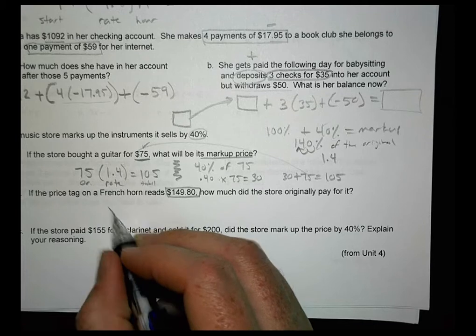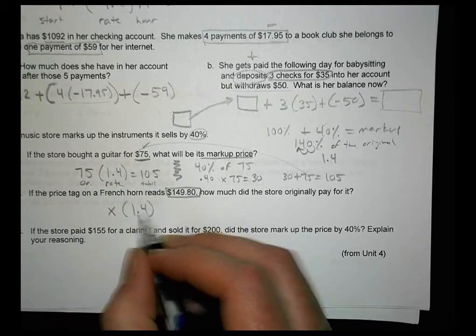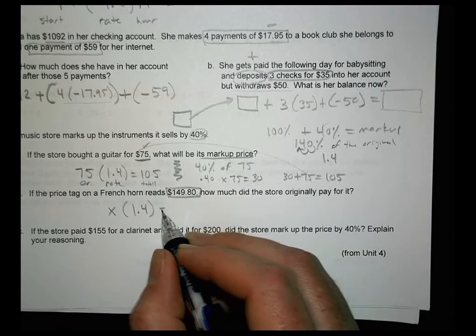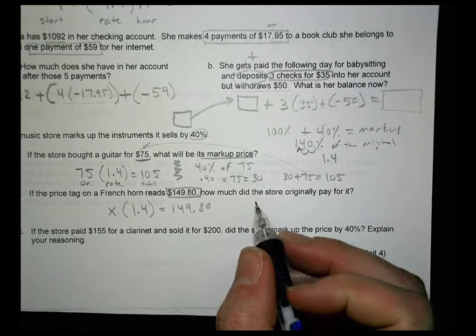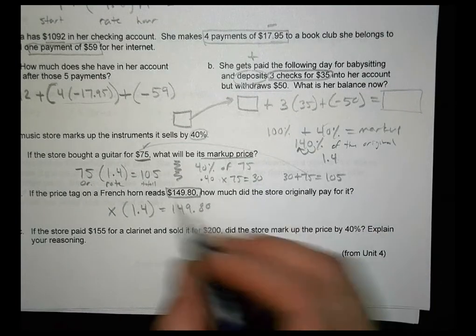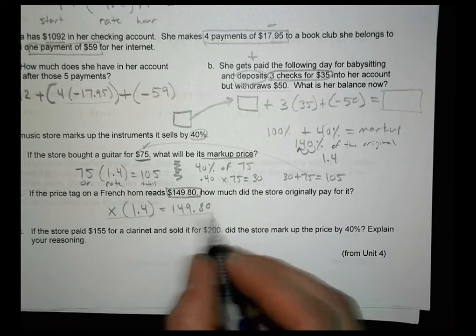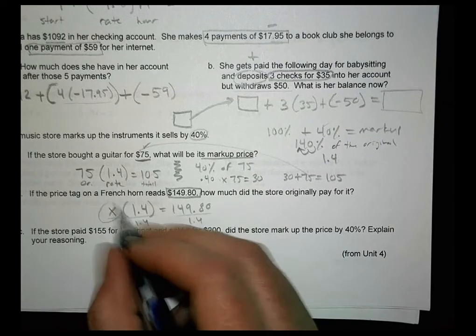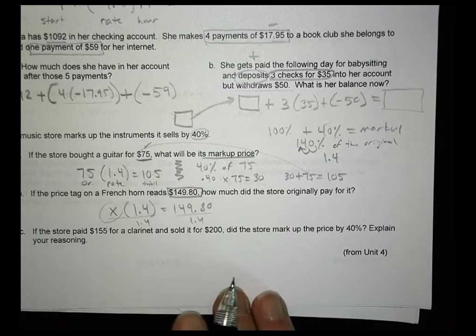Okay, that's our X, but we know it's still marked up by 40%. So we're going to figure out what 1.4, what the 140% is going to be. That's going to equal 149.80. Okay, so doing this then, we can solve by dividing both sides by 1.4, and that will tell us the original cost right there. So do this part and see what you get.